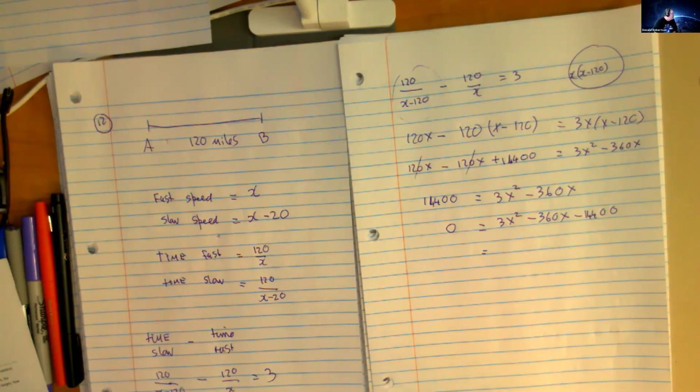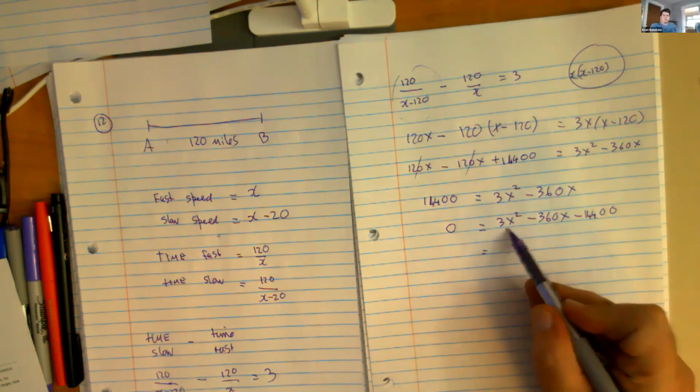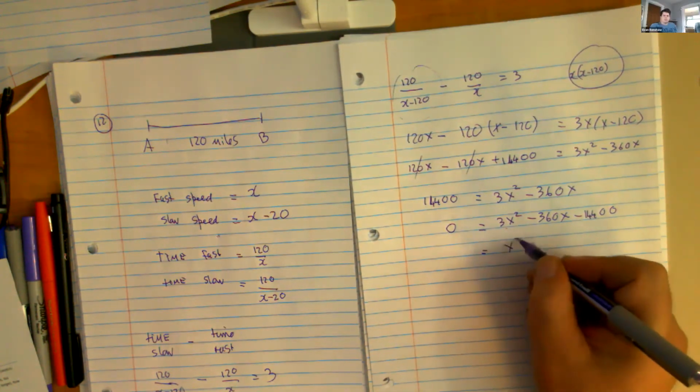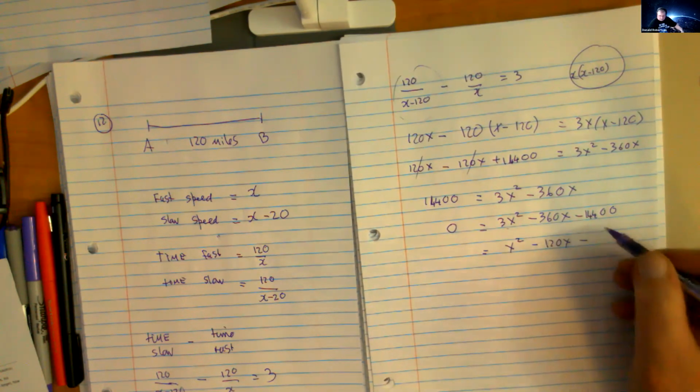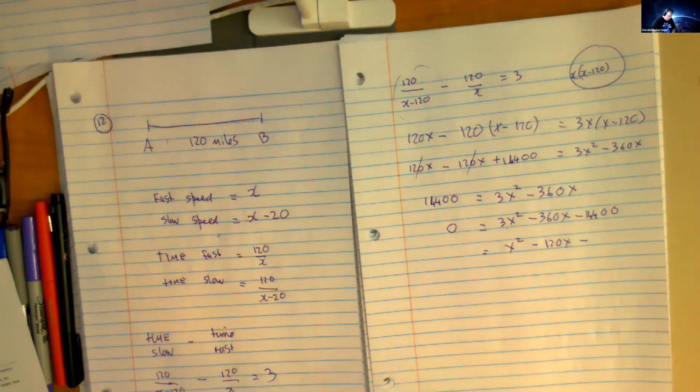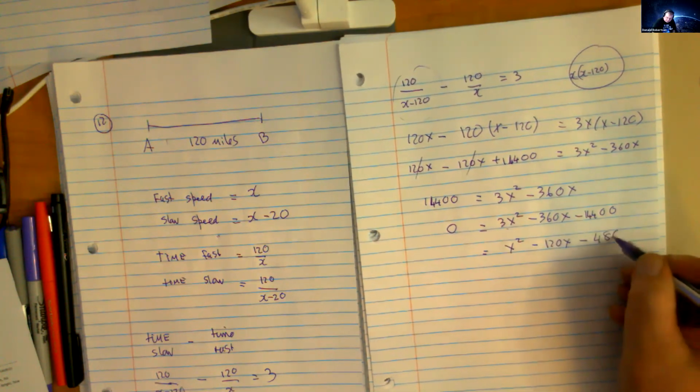Can I divide both sides by a number just to make things a little bit prettier? What number can I divide everybody by? 3. Yeah. So that'll get me an x squared. That will get me 120x and, whoa, 144,000 divided by 3 gets me 4800.